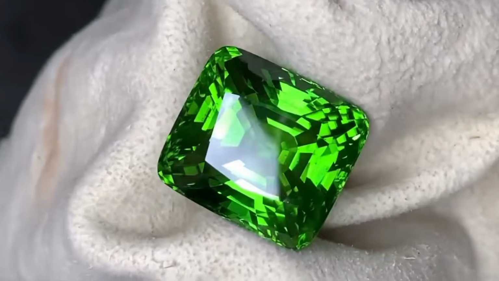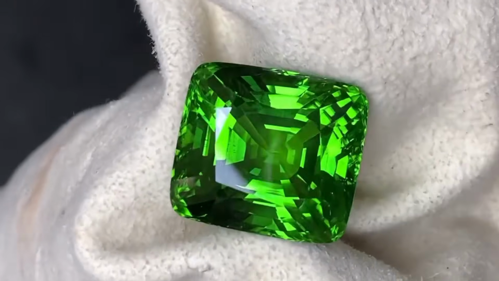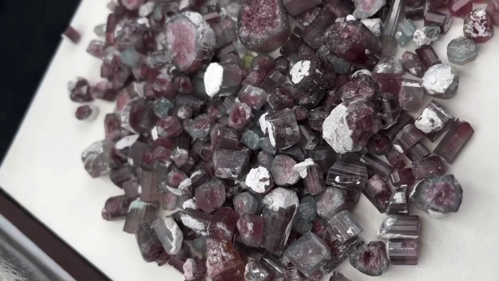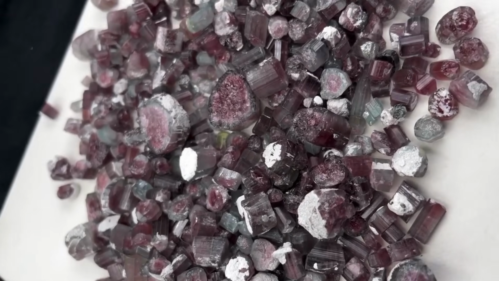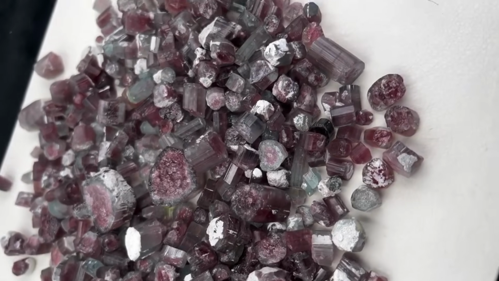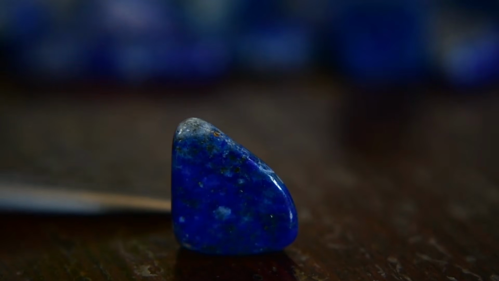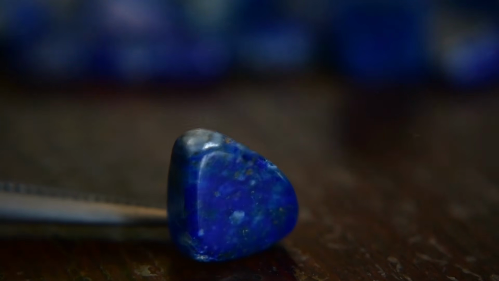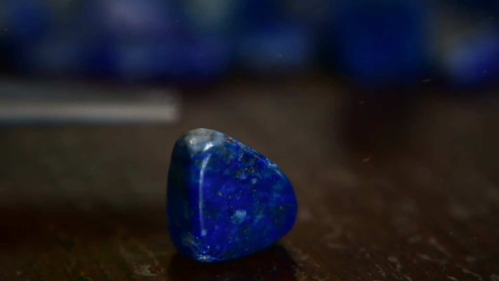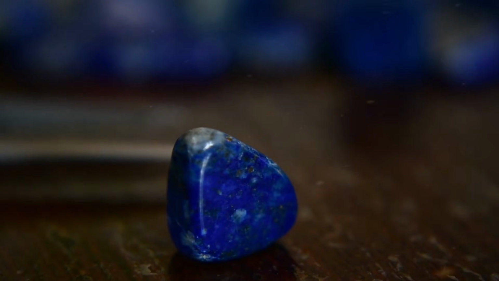Ruby and sapphire are actually the same mineral. The difference is chemistry. Trace chromium produces ruby's red color. Iron and titanium produce sapphire's blue color. But to a prospector, color is rarely the first question. The first question is always, what geological setting produced these crystals?